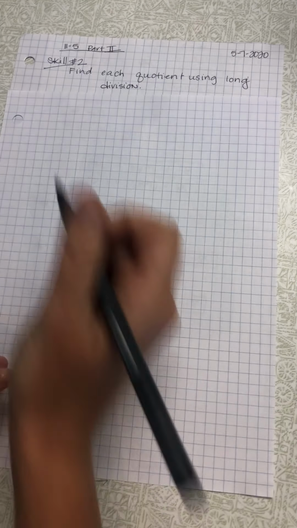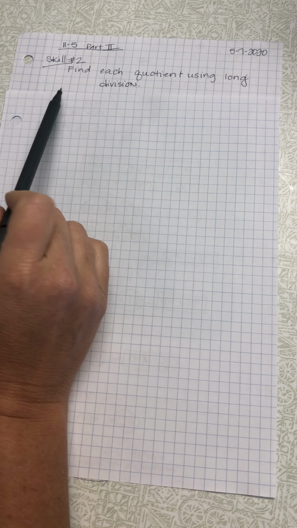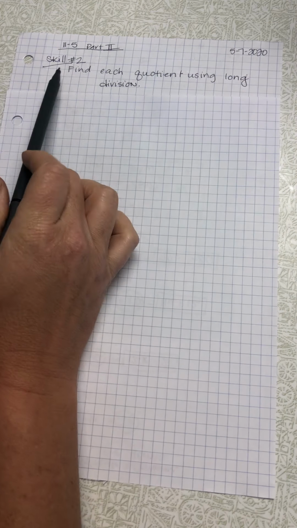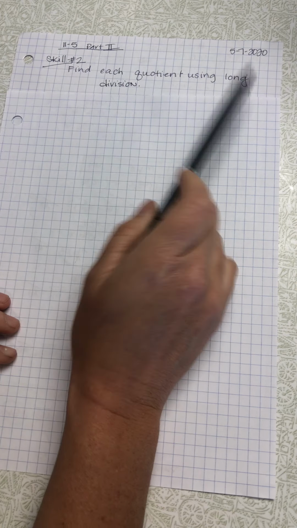Hey, 8th grade. Today we're continuing with 11.5 part 2. We're going to pick up right where we left off. It's not a new skill. We already wrote this yesterday. Find each quotient using long division.